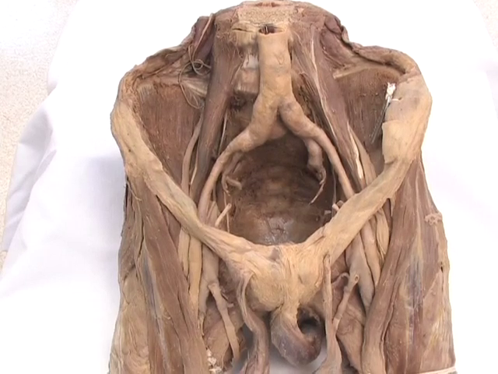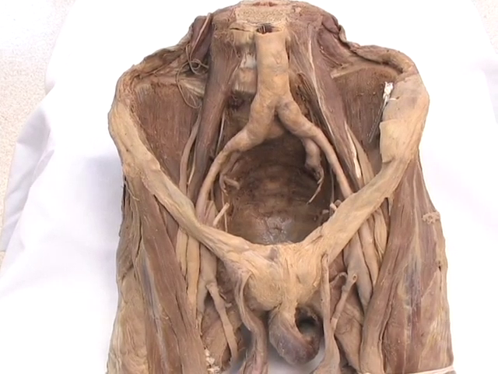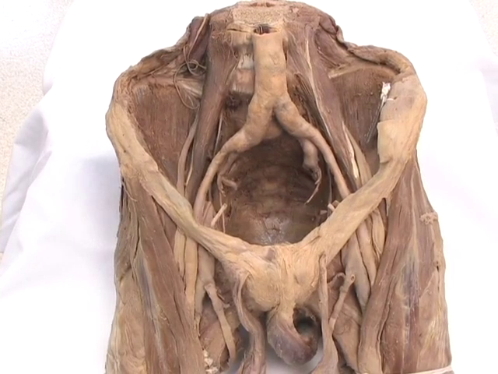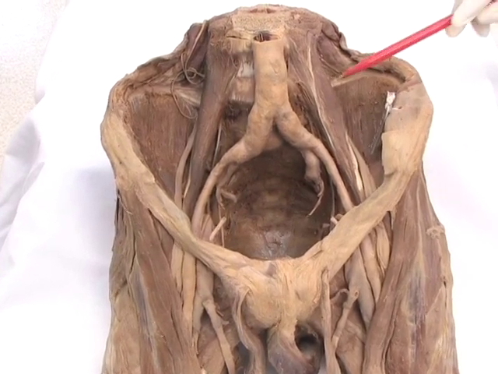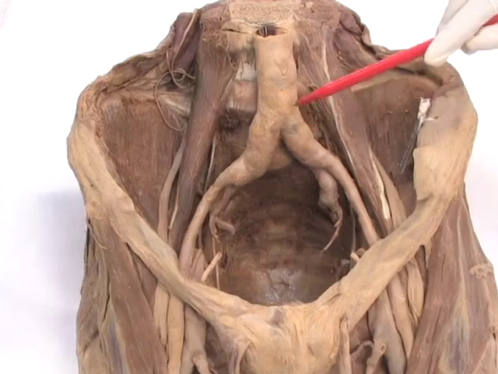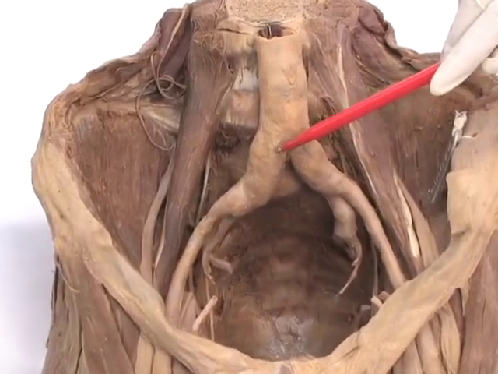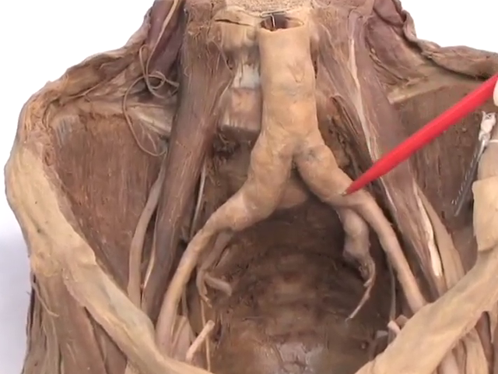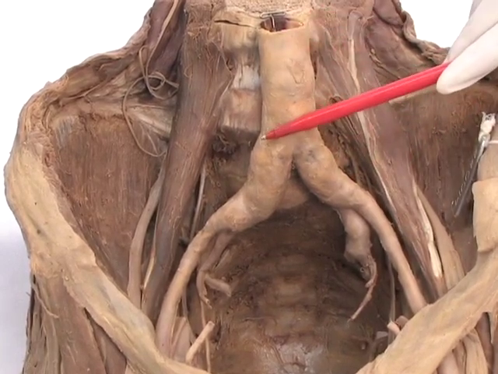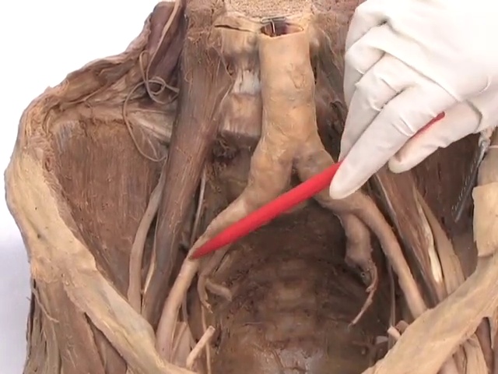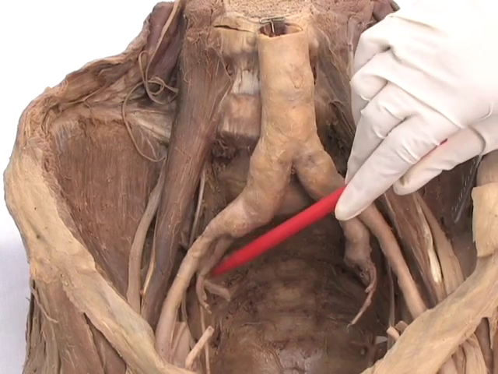I will begin by discussing the vasculature of the lower limb. The blood supplied to the lower limb comes from the branches of the common iliac artery. These are the right and left common iliac arteries formed by the bifurcation of the aorta. They divide into external and internal iliac arteries on each side.